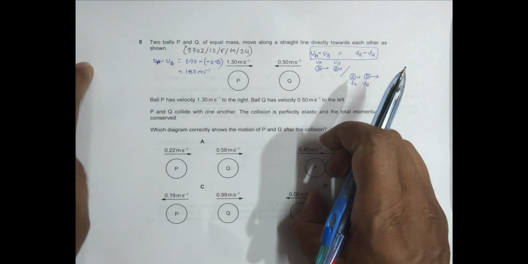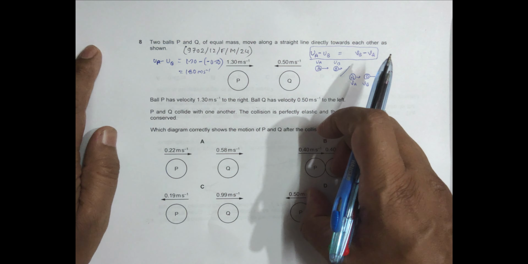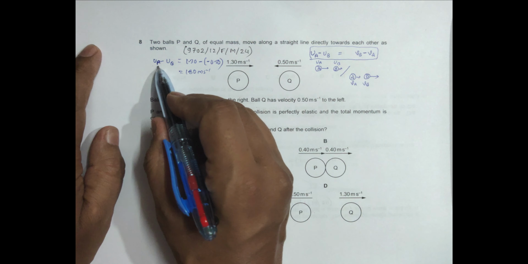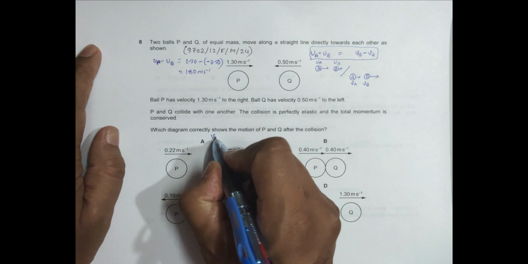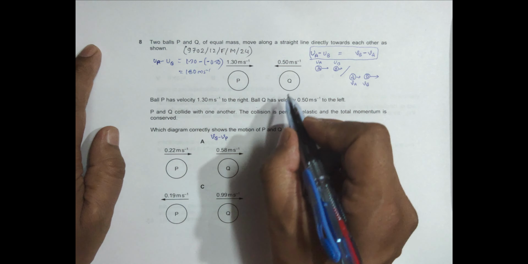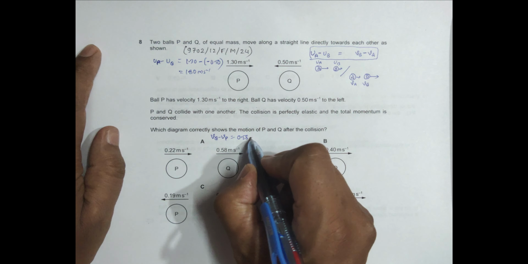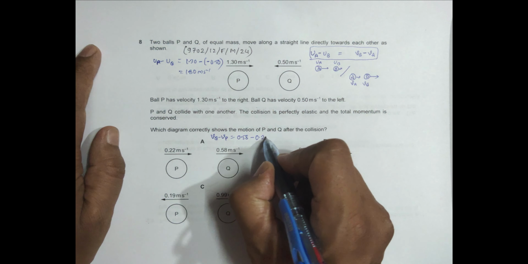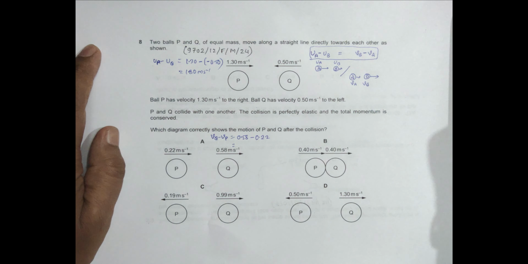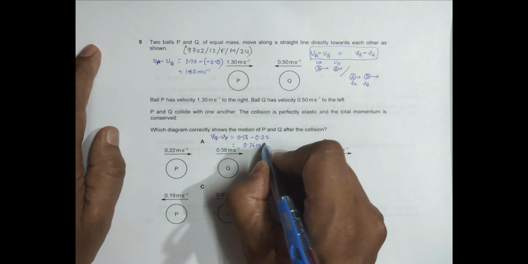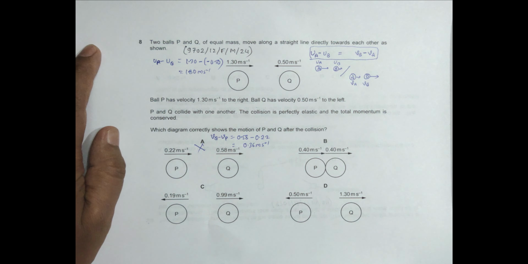Now let us calculate these for all of the others after collision. So in this case, initially it is UP minus UQ. Now it should be equal to VQ minus VP. Q should be in front. So that's equal to 0.58 minus 0.22, which equals 0.36 meter per second. So this is not the correct answer.